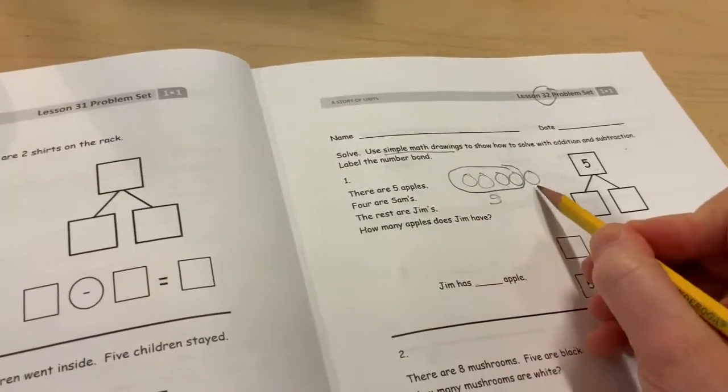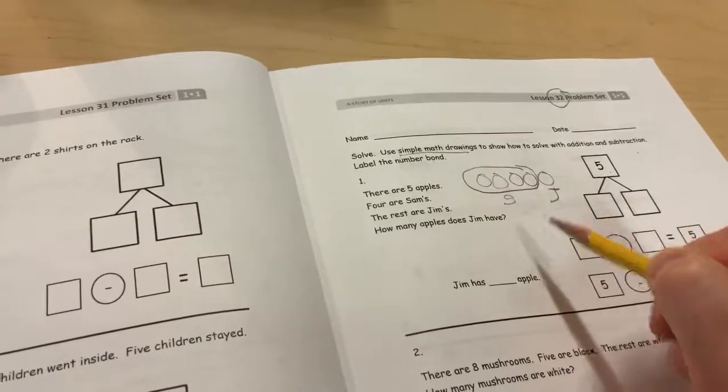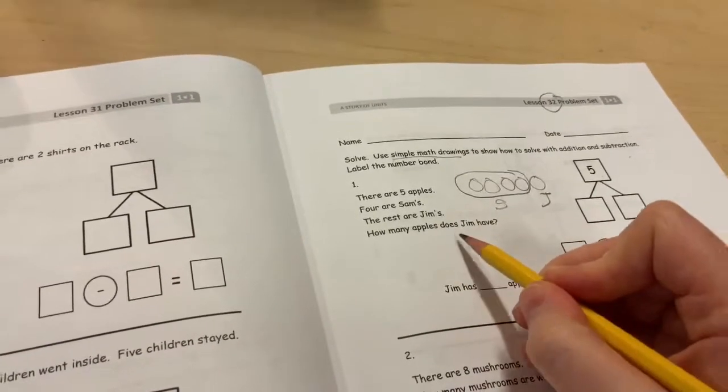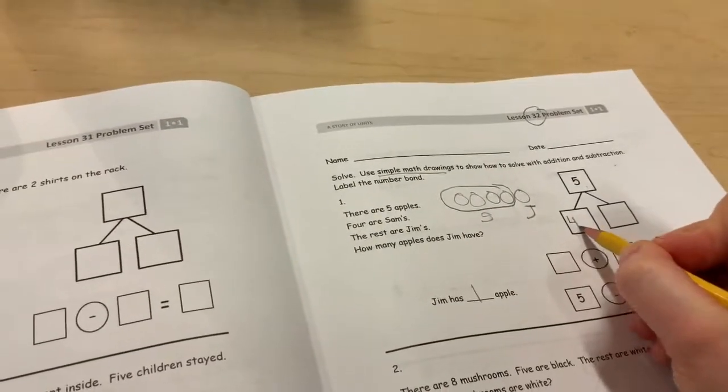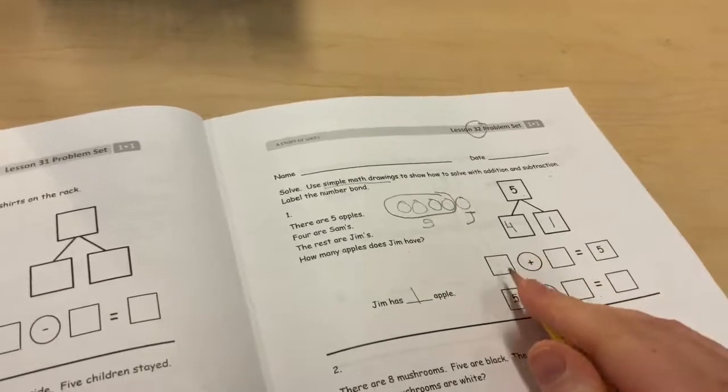The rest are Jim's, so what I didn't circle must be Jim's. How many apples does Jim have? Well, it looks like 1. Jim has 1 apple. So my 2 parts were the 4 that Sam had and the 1 that Jim had, and I need to write an addition and subtraction sentence to go with it.